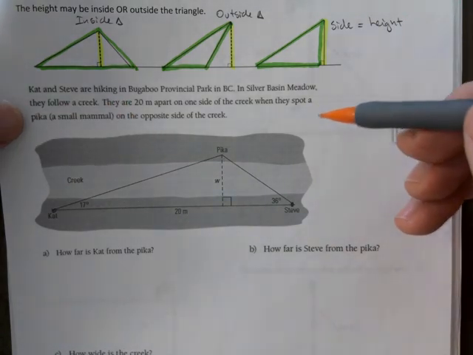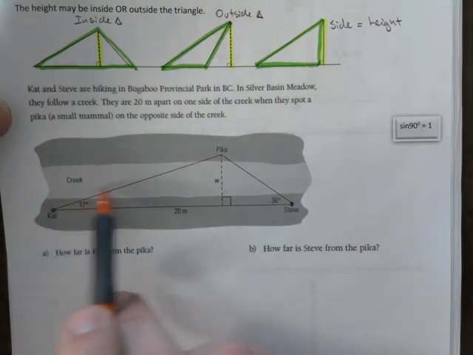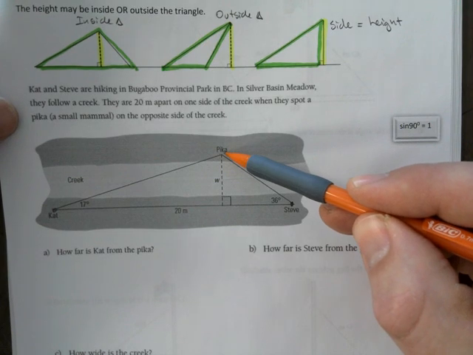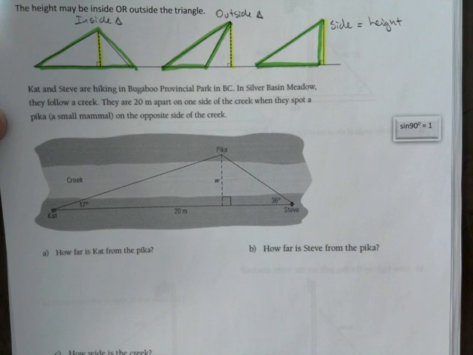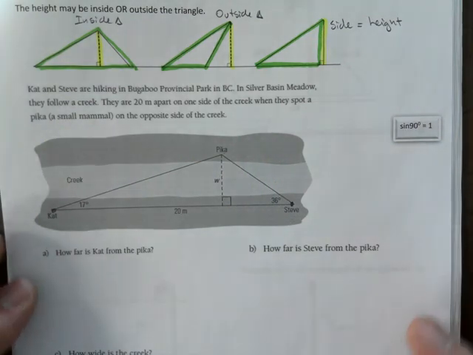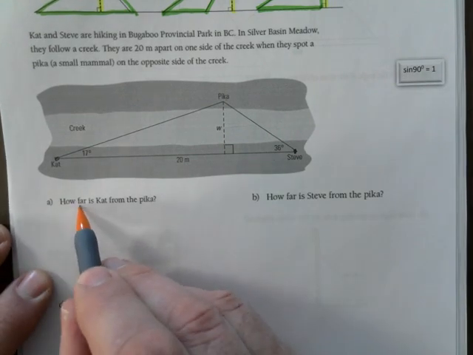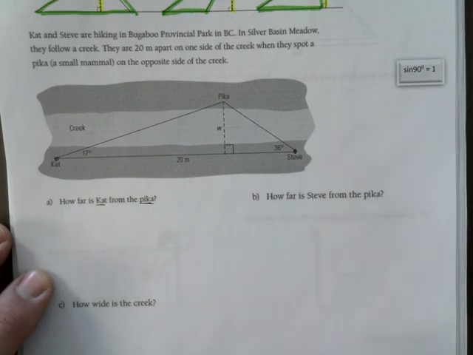And they spot a pika, which is a small mammal, right? Opposite. So the creek is flowing here. And across that creek, there is the pika, right? And so this is the scenario that is depicted there. And so let's answer some questions here. How far is Kat from the pika, right?